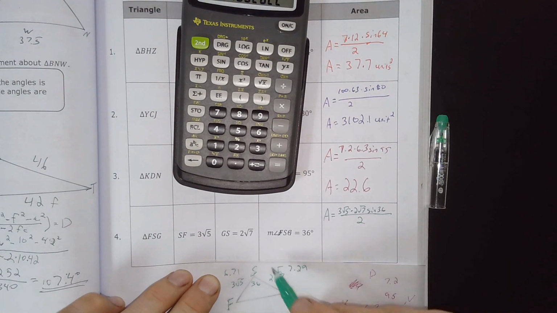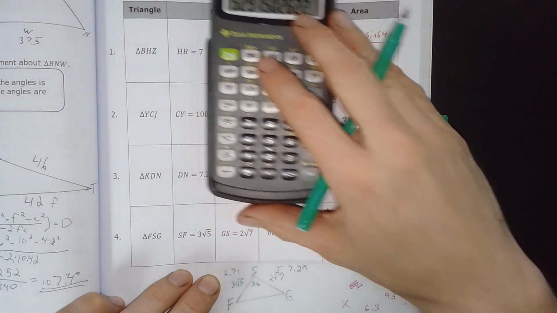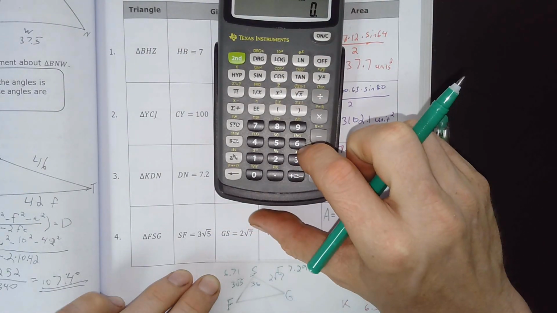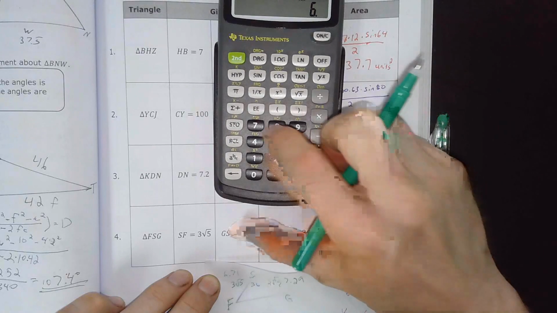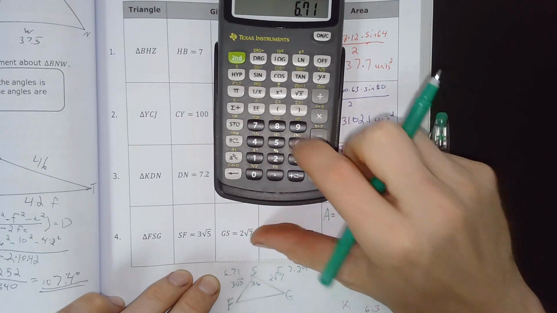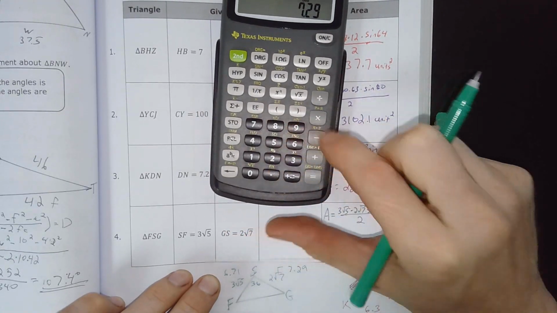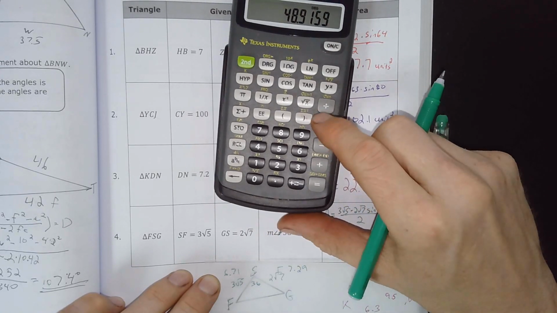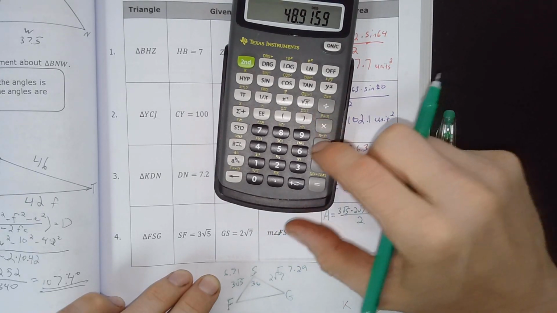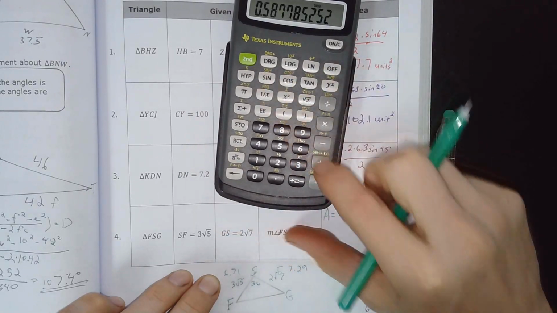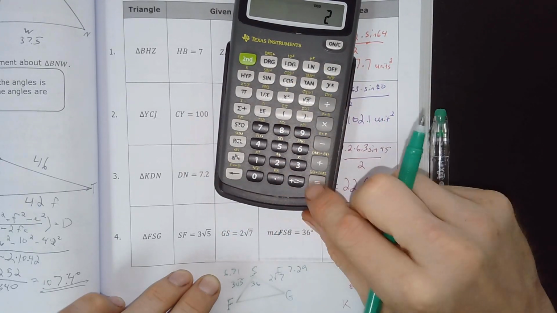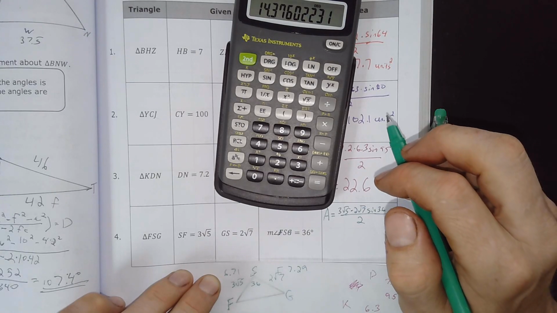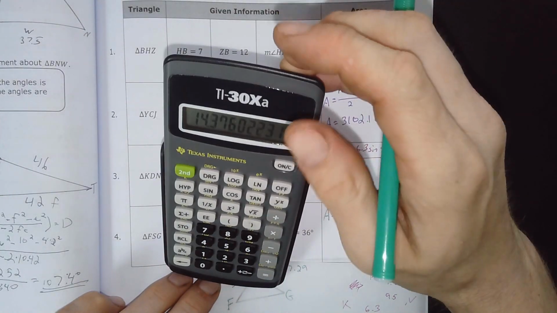Then I multiply 6.71 times 7.29, multiply that by the sine of 36, and divide by 2 equals, it says 14.